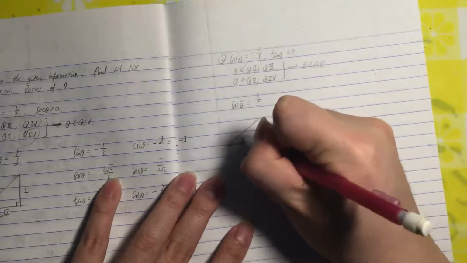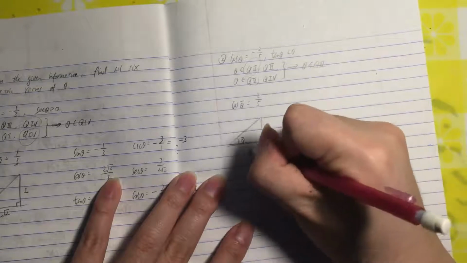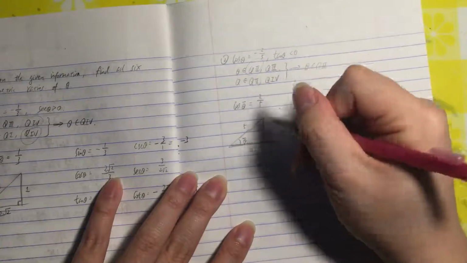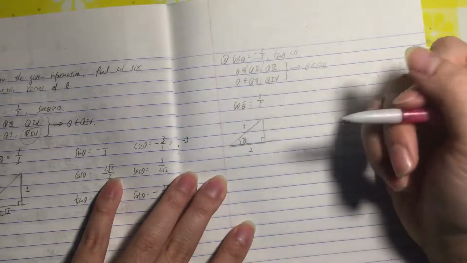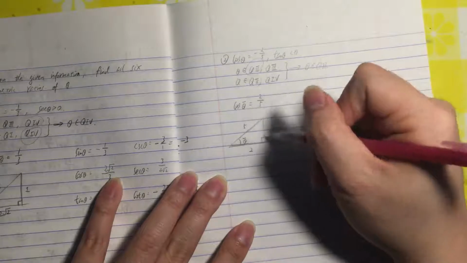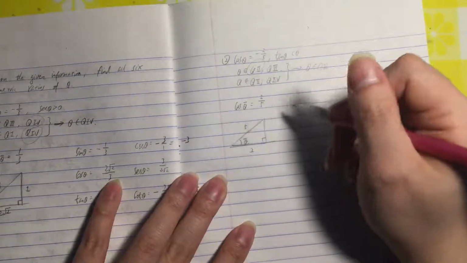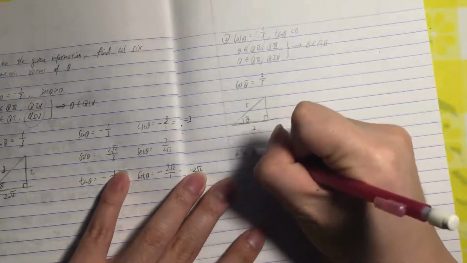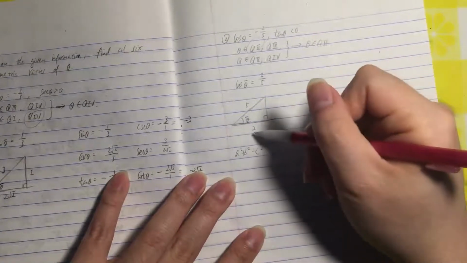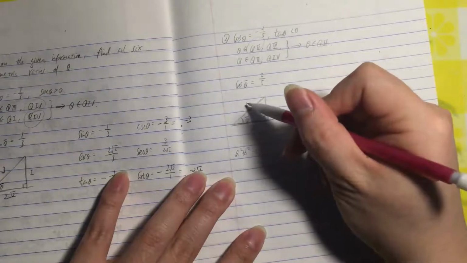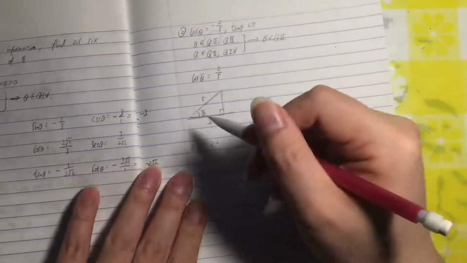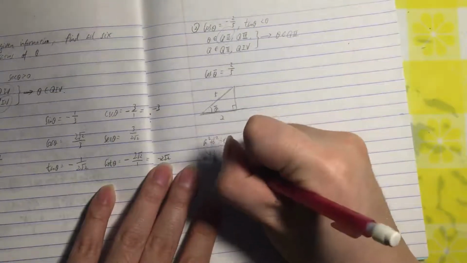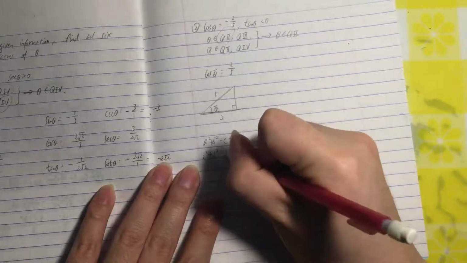Theta bar is here. Cosine is always adjacent over hypotenuse. That's adjacent, that's hypotenuse. Next, use the Pythagorean Theorem for the missing side. The Pythagorean Theorem says a squared plus b squared equals c squared. C is always the hypotenuse. So a is 2, b is missing, c is 5.